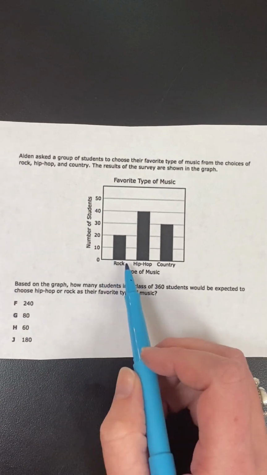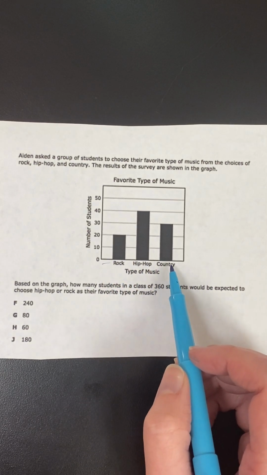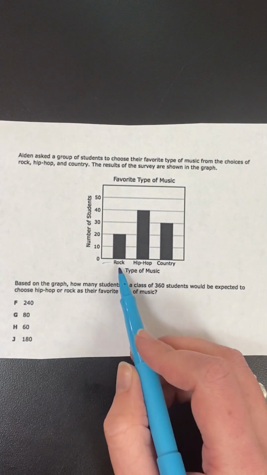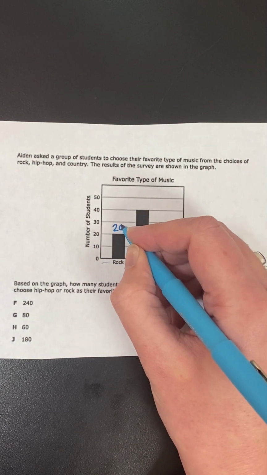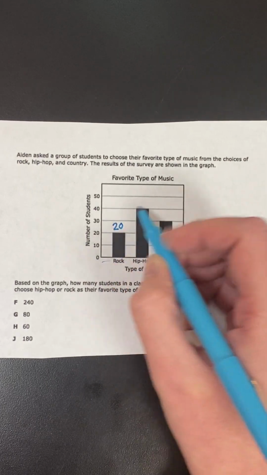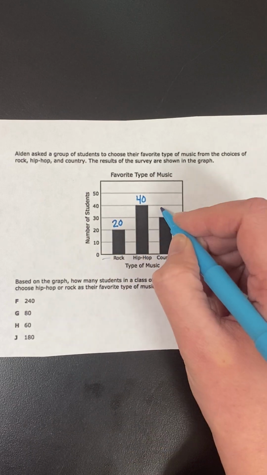Okay, so first thing, when we have a bar graph like this, the first thing we always need to do is we need to label our bars. So for rock, I'm going to go up, and that is 20. So I have 20 people who like rock. I have 40 people who like hip hop. And then country would be 30.